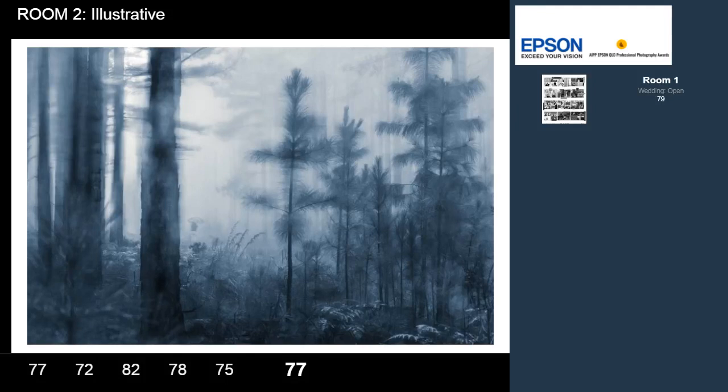This print scores 77. And I have a challenge from Leslie, who's on 82. The scores are 77, 72, 82, 78, and 75.